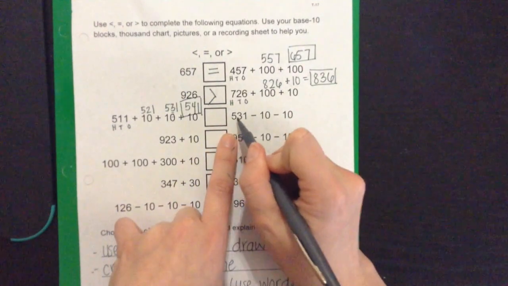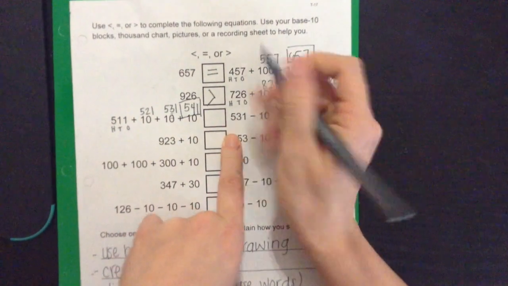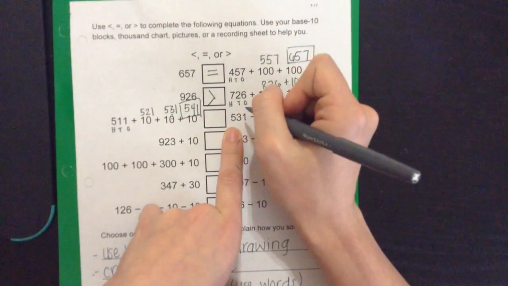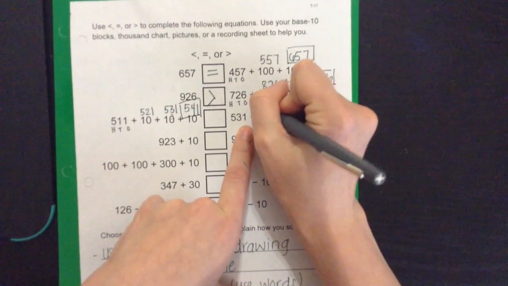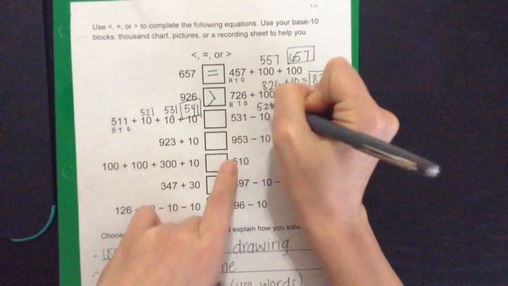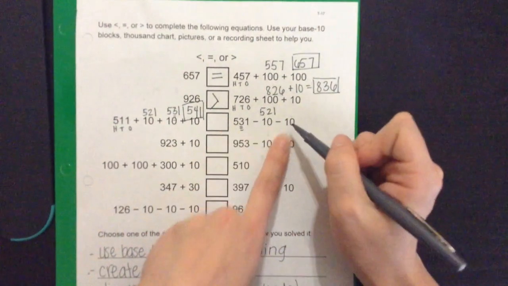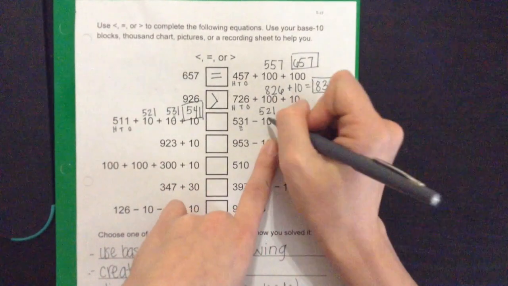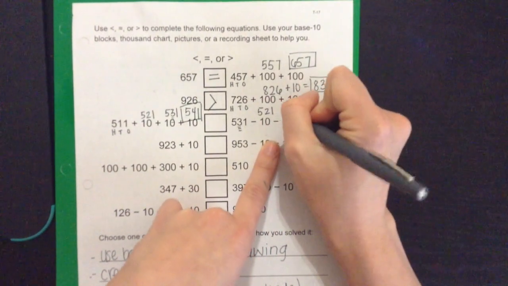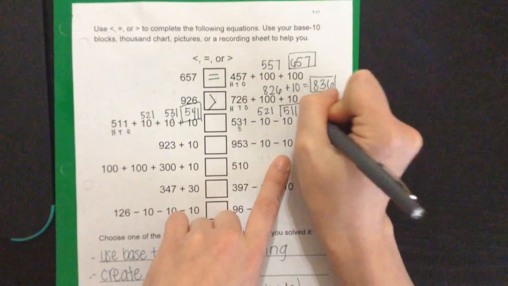So this side here we've got 541, and we're deciding if it's less than, equal to, or greater than 531 minus 10. Okay, so this time we're going down. So if we take 10 away from 531, that would give us 521. Remember to focus on the place value that we're working with in the subtraction. Then it says to take 10 more away. So minus another 10, this 2 drops down to what? A 1, making it 511.